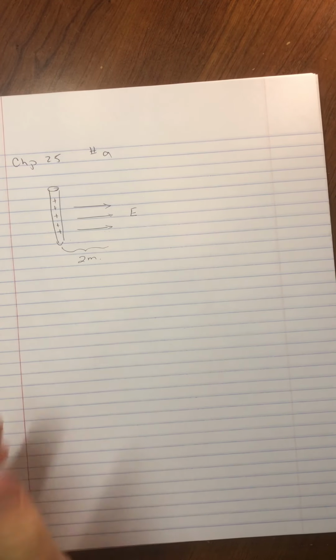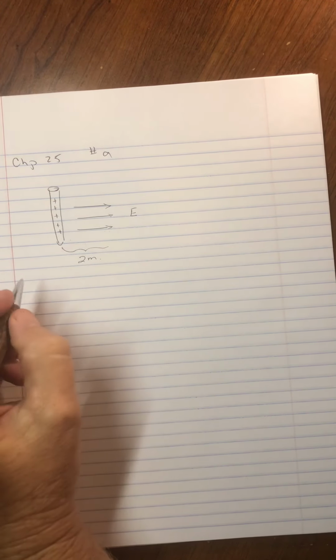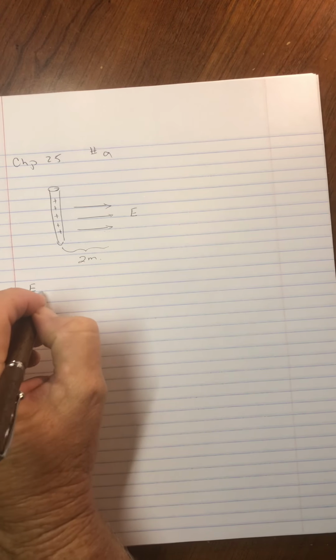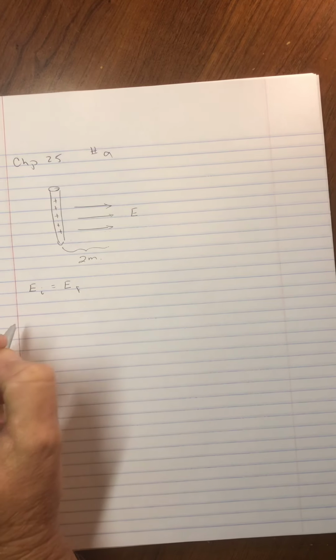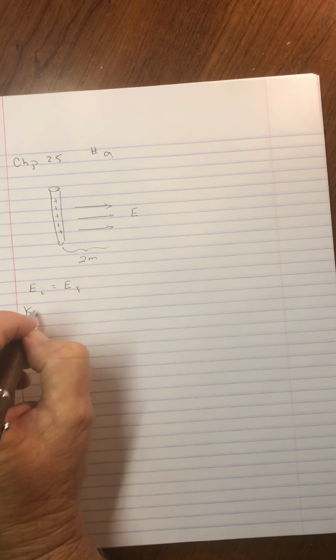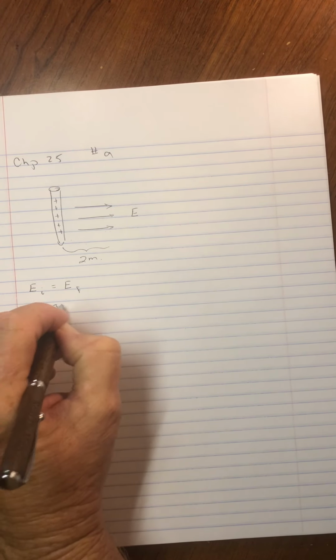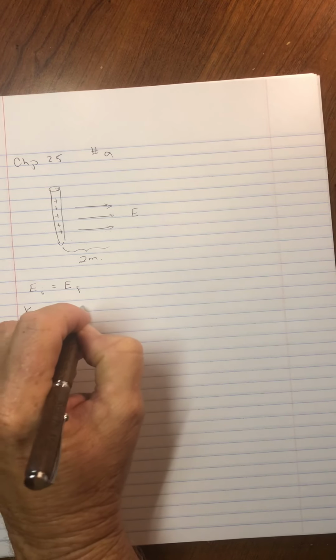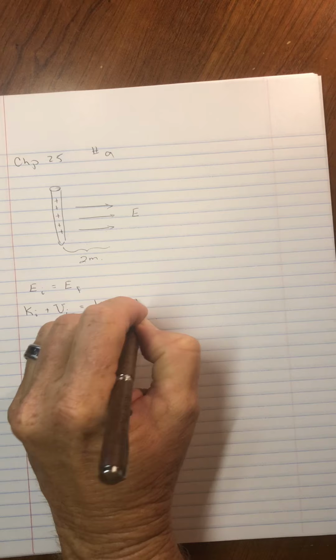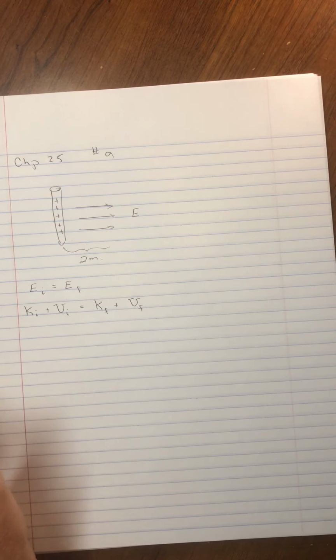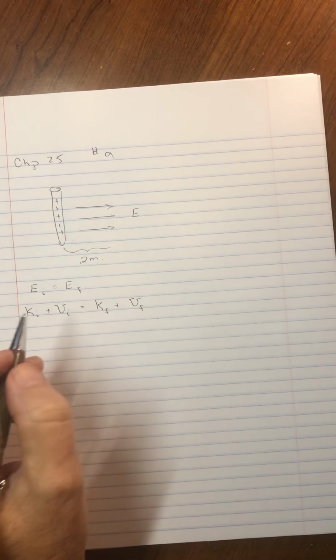But using our conservation of energy, so going back to Physics 121, we say the energy you start with is equal to the energy you end with. We could write that as initial kinetic plus initial potential must equal final kinetic plus final potential. For problems like this, I like to write it this way.